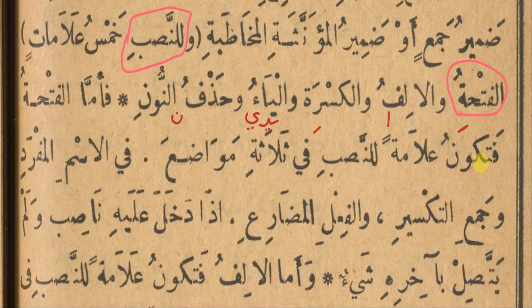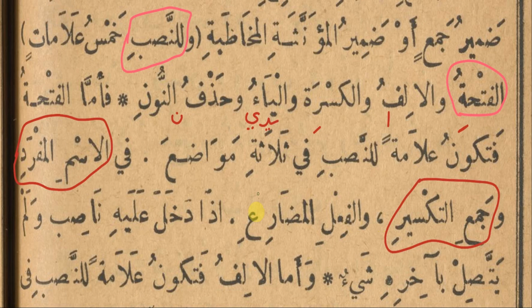فأما الفتحة فتكون علامة للنصب. So this fatha is a mark for the state of nasb in 3 places. في 3 مواضع. في الاسم المفرد. الاسم المفرد, the singular or the single noun, we covered what that is. وجمع التكسير, the broken plural, we talked about this before. والفعل المضارع, the present tense, إذا دخل عليه ناصب ولم يتصل بآخره شيء.